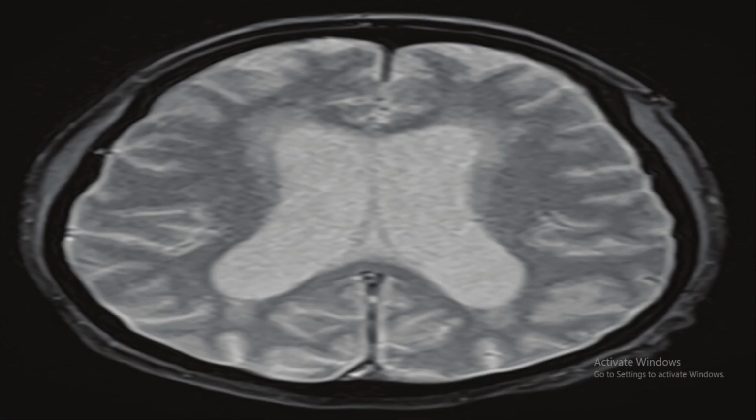When does ventriculomegaly occur? There might be two possible causes. First, it is possible that ventriculomegaly is due to a primary defect in the ventricles, that the ventricles are over-enlarged, of course, due to obstruction in CSF flow.